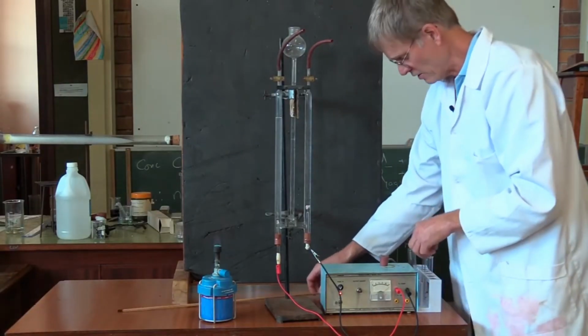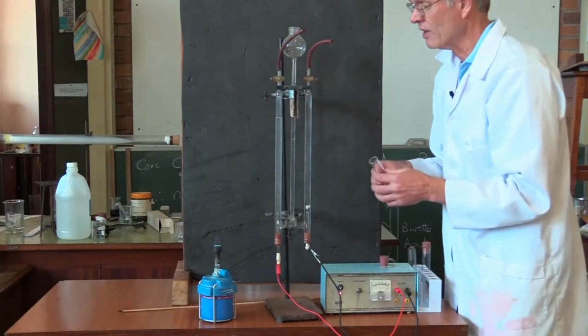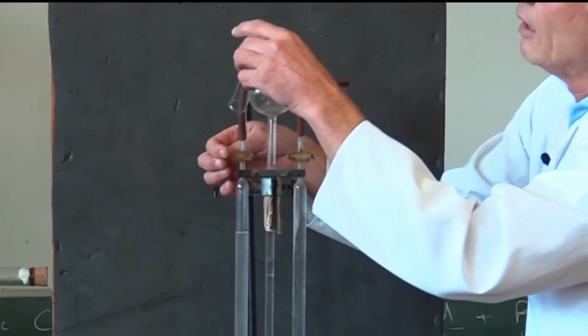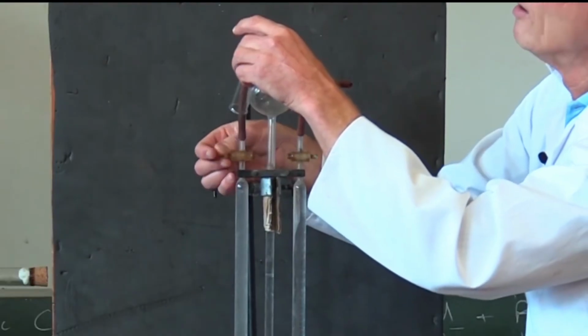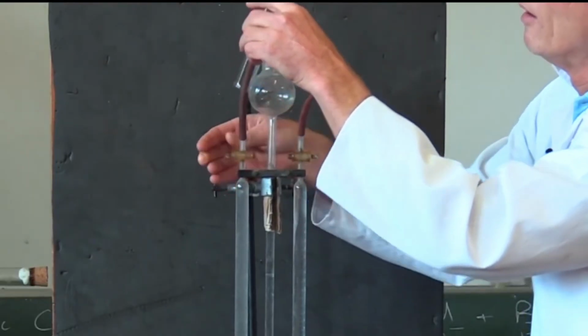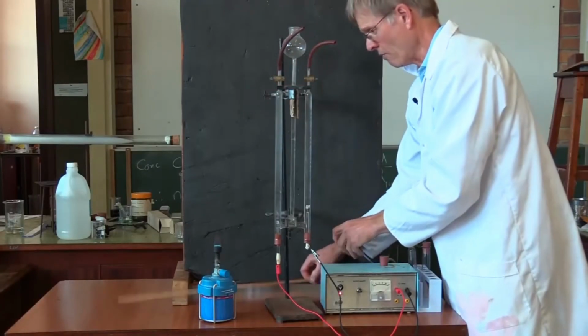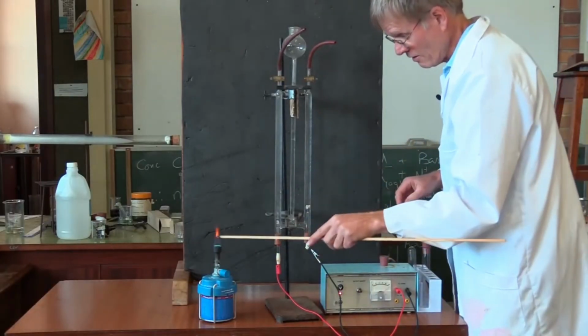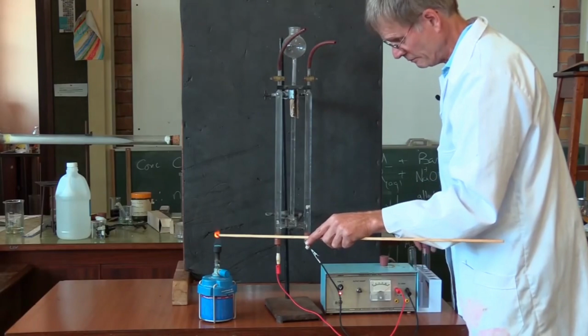On the other side, we're going to try and collect the oxygen. Right. Well, while we get that ready, let's just ignite the glowing splinter.